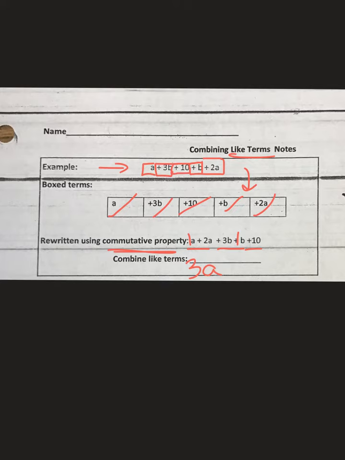Now we're going to look at our next set of like terms. We've got 3B and 1B. If we combine those together, we would get a total of 4B. And then, like we said, the 10 doesn't have anything else to combine to, so we're just going to rewrite that. Okay? So what we did, we combined our like terms, and we made a simplified expression from the original one.